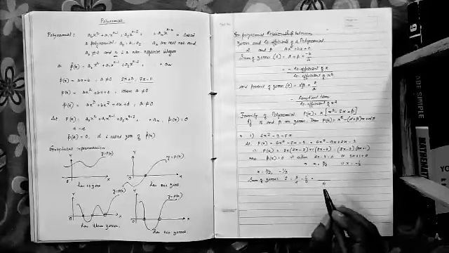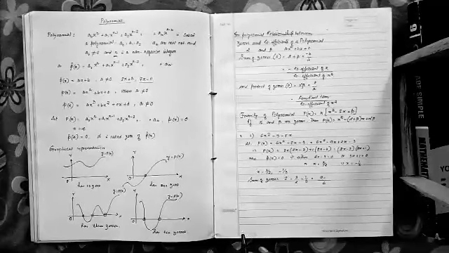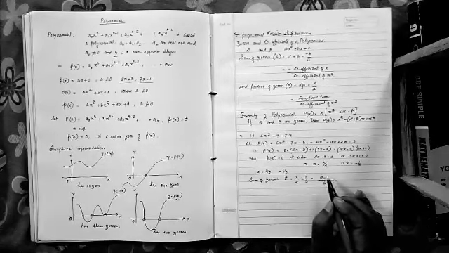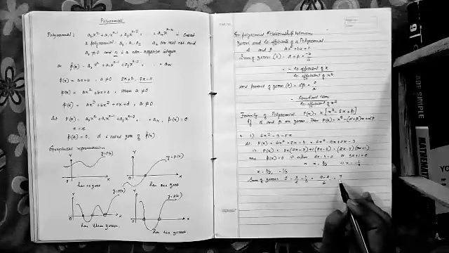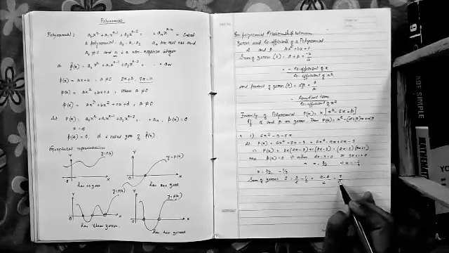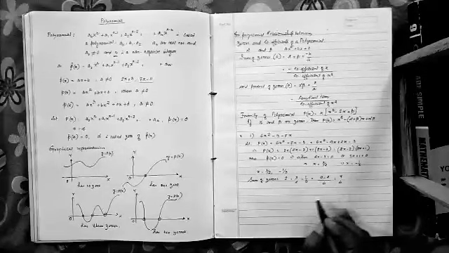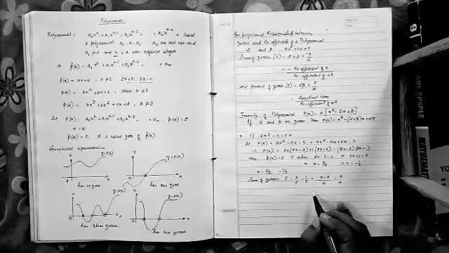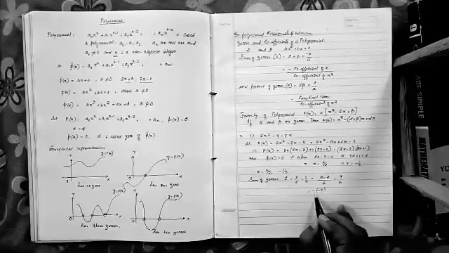Okay, then 2 times 3 is 6, 3 times 3 is 9, minus 3 times 2 is 6, 2 times 1 is 2. That is equal to 7 by 6. Now we can write 7 by 6 as minus of minus 7 by 6.